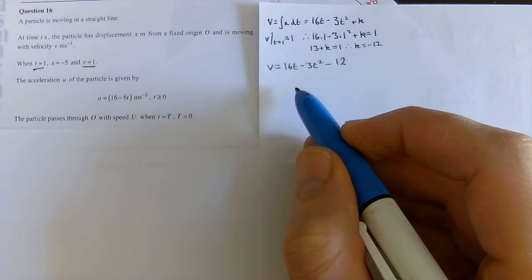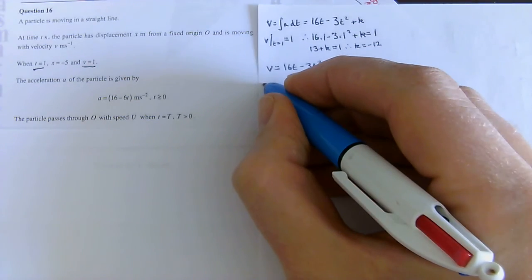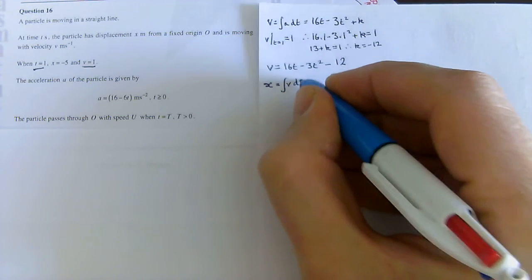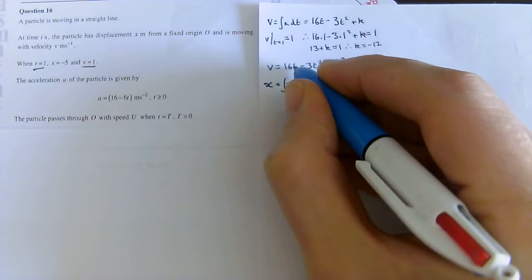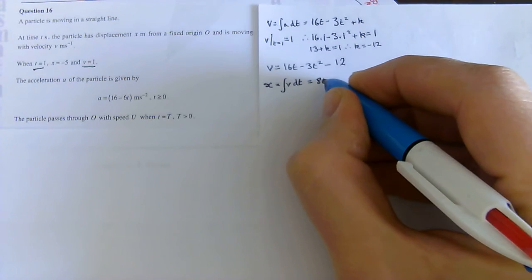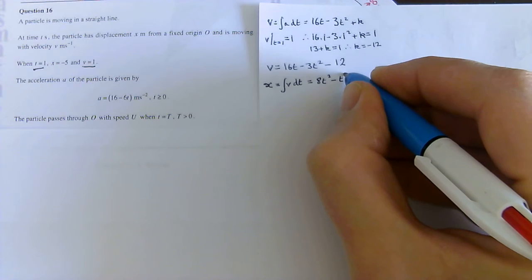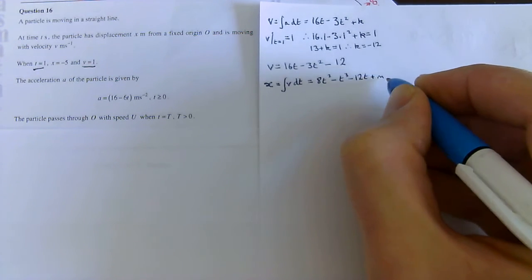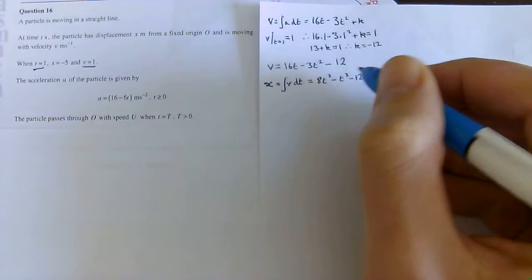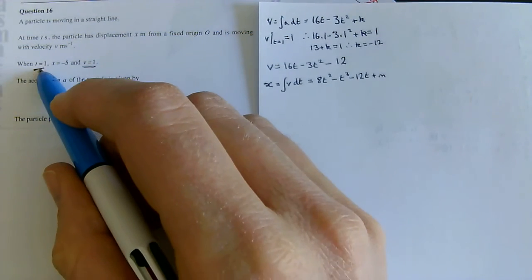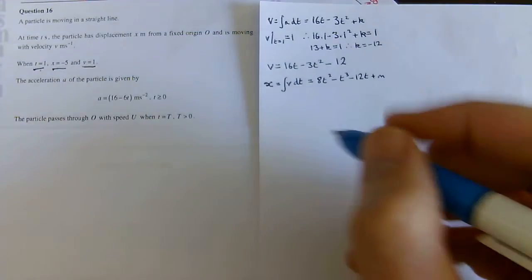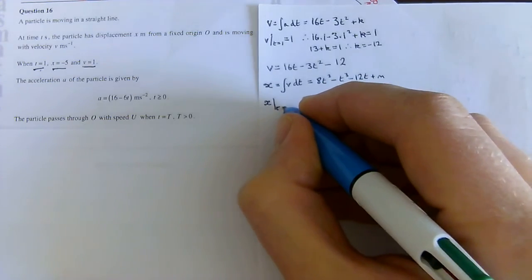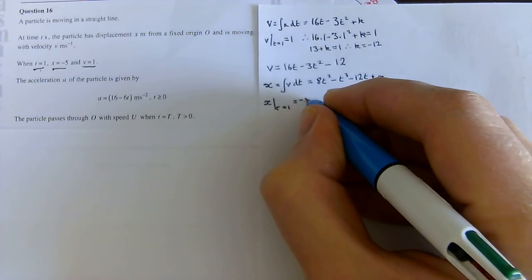Now I need to do exactly the same thing for its displacement. So x is going to be the integral of the velocity with respect to time. I'm going to integrate this, which gives me 8t squared minus t cubed minus 12t plus m, which is my new constant of integration. Again, I'm using my conditions of t equals 1, x equals minus 5. So x when t equals 1 equals minus 5.